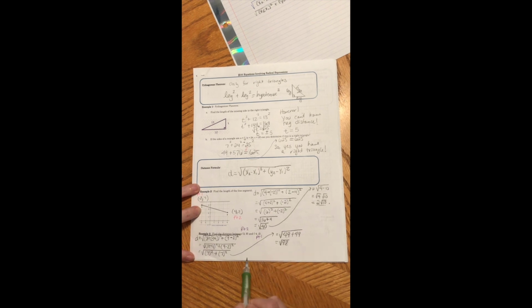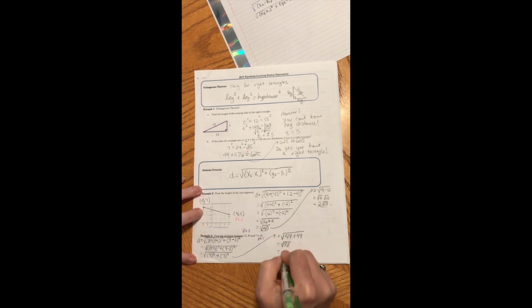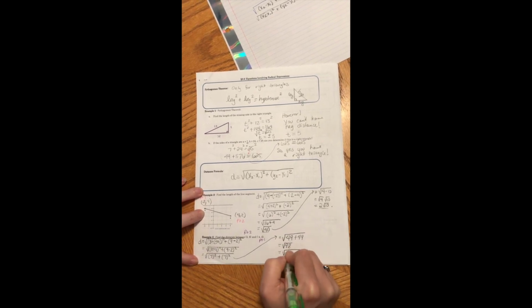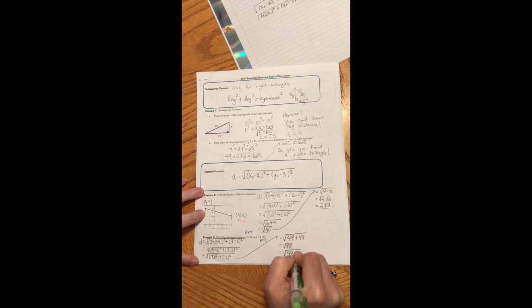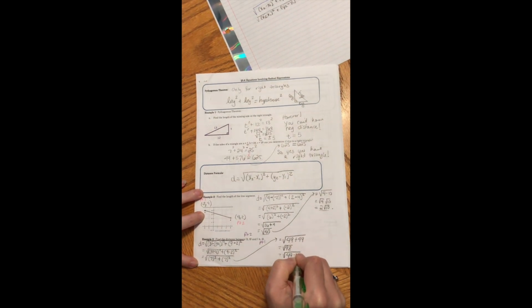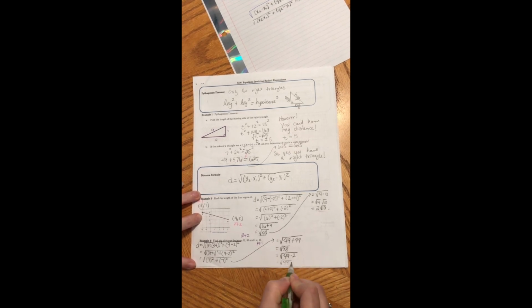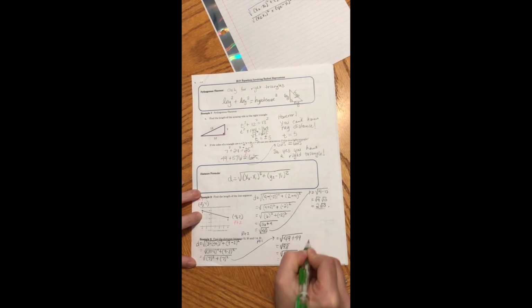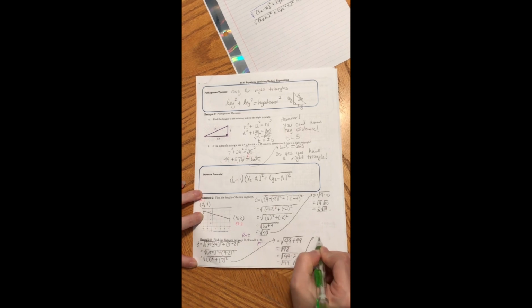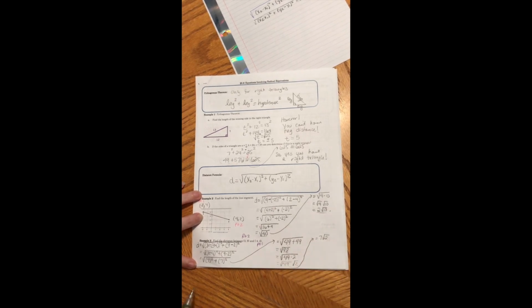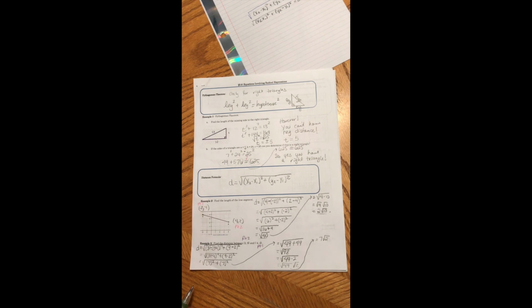We know that 98 is 49 times 2. You can separate that out to the square root of 49 times the square root of 2, which is 7 radical 2. And that is how you use the distance formula.